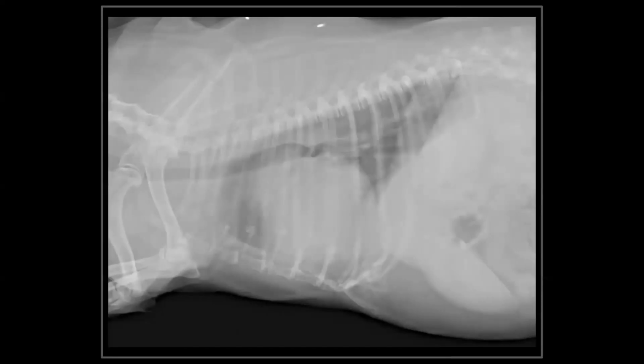So let's look at a couple of films. This is a patient. I would imagine that it looks like it's got a large heart as well. His VHS is likely to be enlarged. However, if you look at the dorsal portions of the lungs, where we normally look for the pulmonary vasculature, you can't really see the pulmonary vasculature. So I would say, yes, this would be a positive for bronchointerstitial infiltrate. You cannot find those pulmonary vessels.